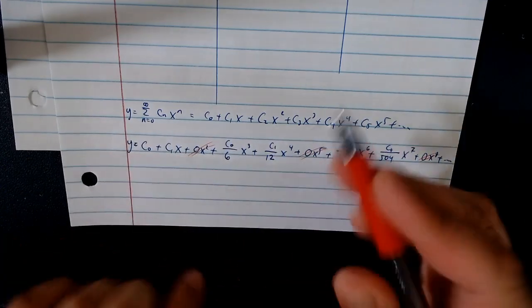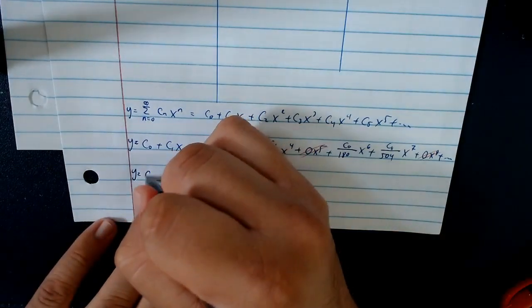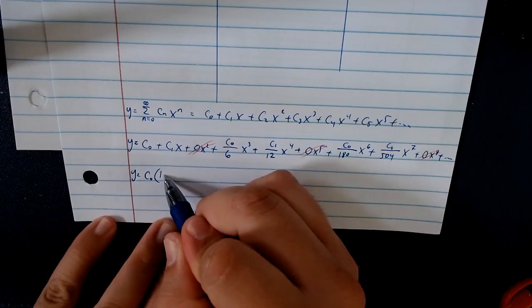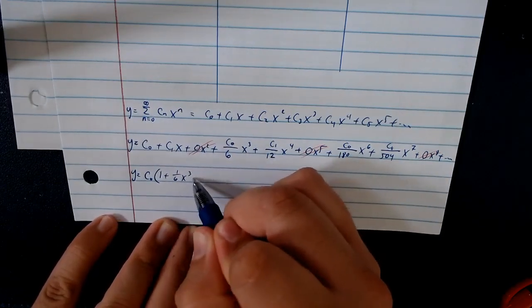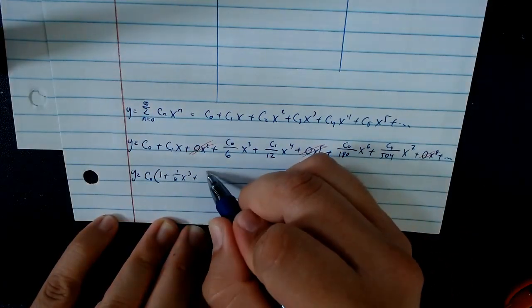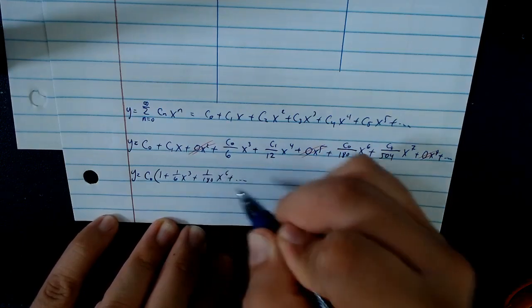So anything that has a C0, let's lump that together and factor out the C0. This is C0 times 1 plus 1/6 x to the third plus 1 over 180 x to the sixth plus dot, dot, dot.